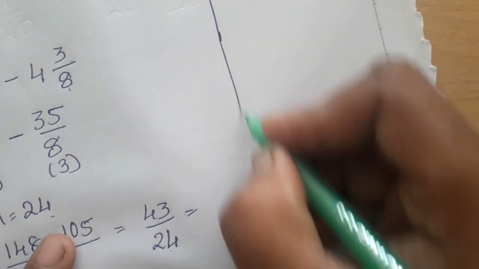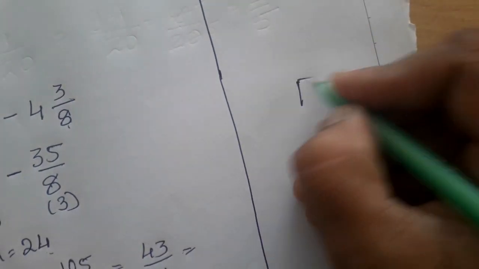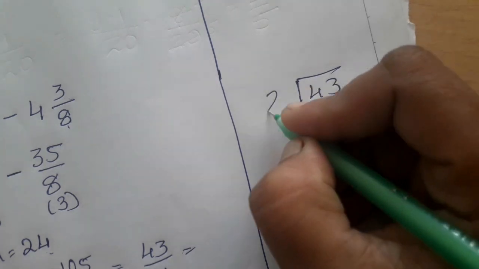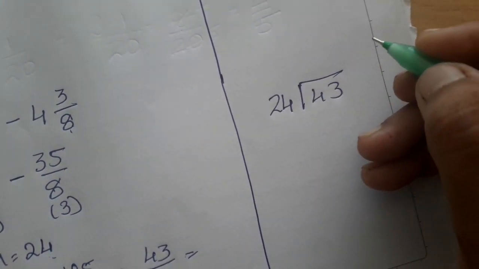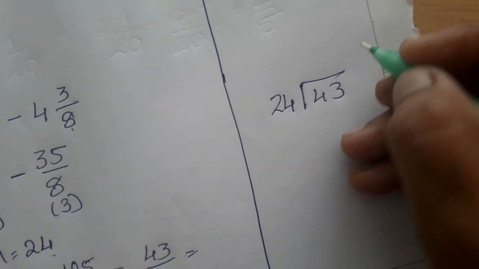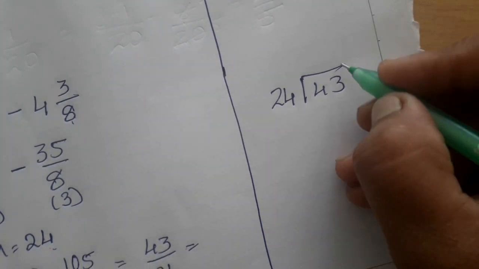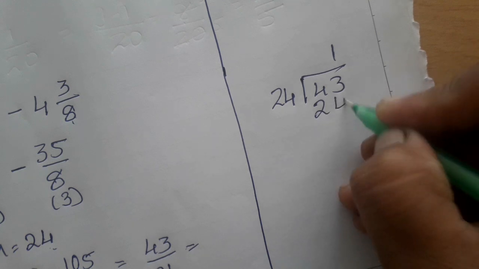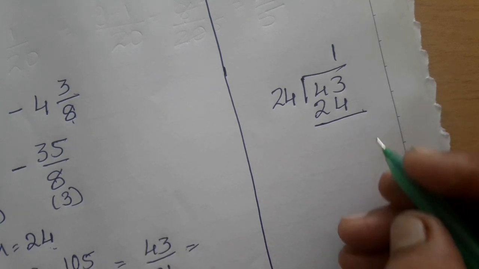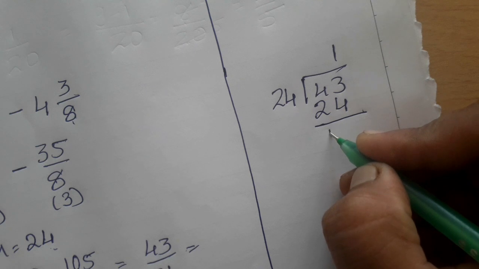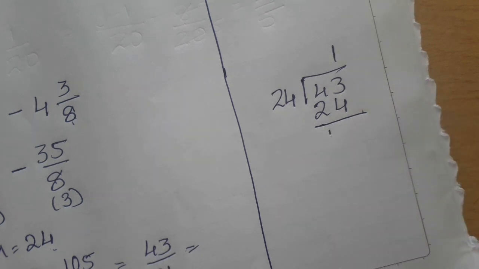That is, this was your rough column. Now divide here 43 divided by 24. So 24 ones are 24 and 24 twos are 48. Okay, which becomes greater here. So 24 ones are 24. So here what will be your 43 minus 24? That is your 19.